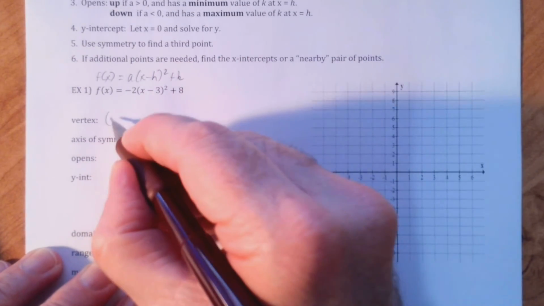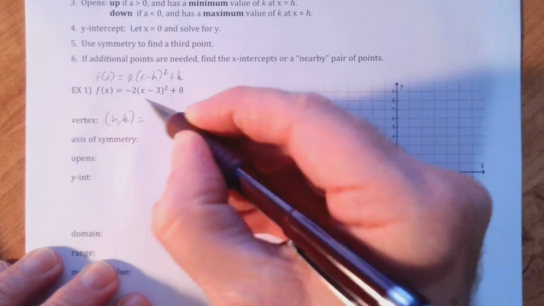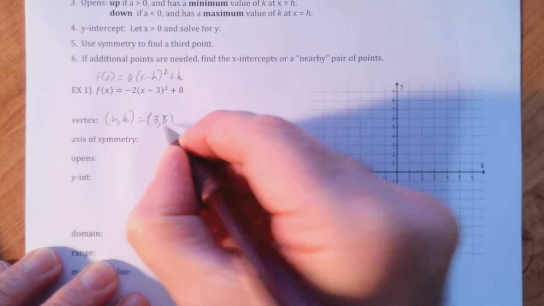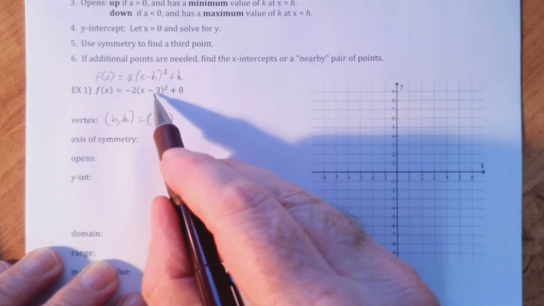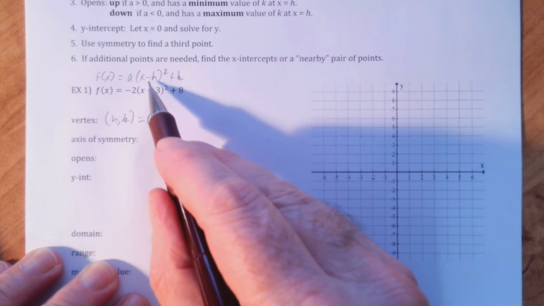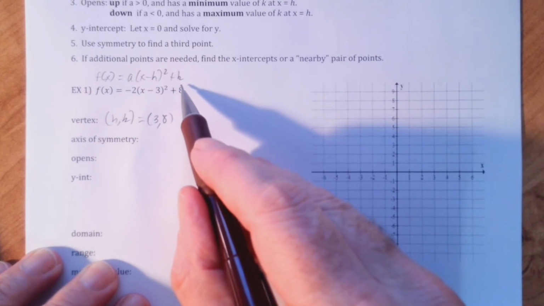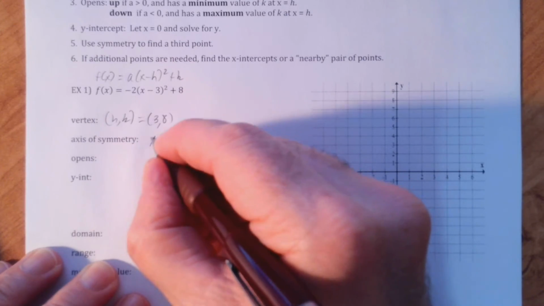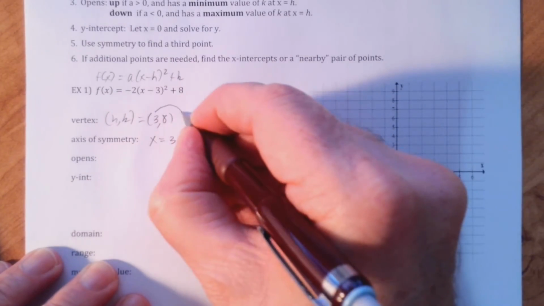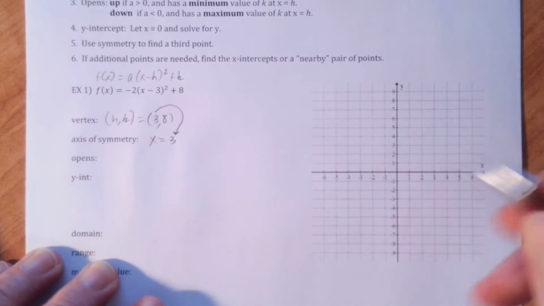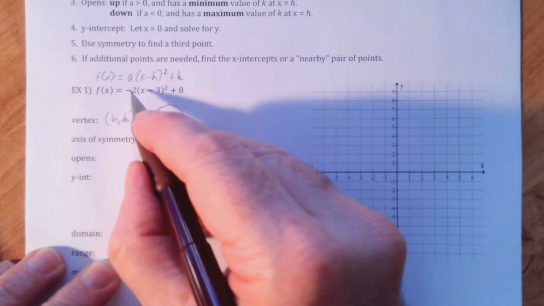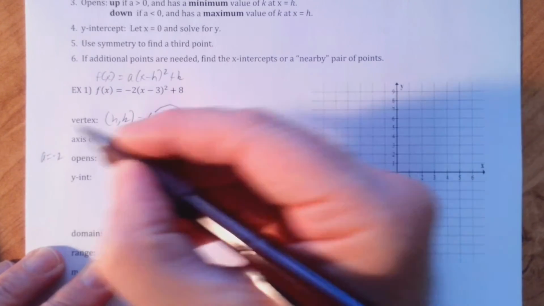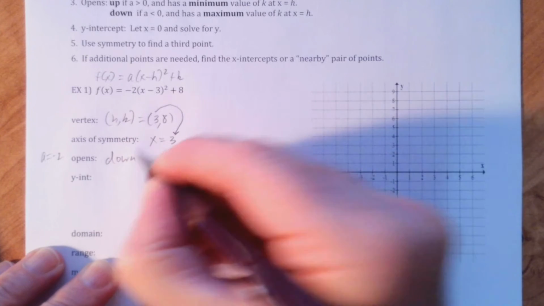So here you can see that your h, k is 3 and 8. And again, whatever's in here, it'll have the opposite sign because of the minus in the formula. And whatever's here, it'll be the same sign. Our axis of symmetry is x equals 3. It's always that number there. And this also opens down because of the negative out front. So a equals -2, and so this opens down.